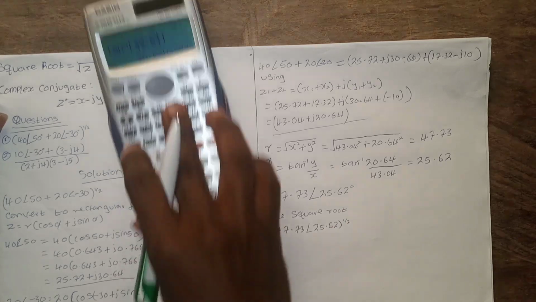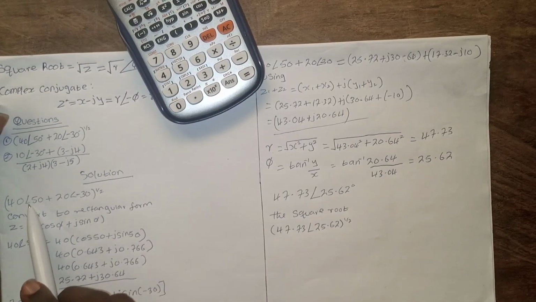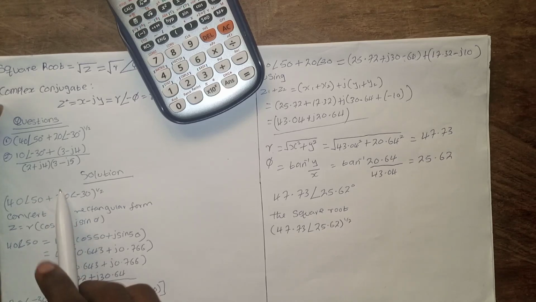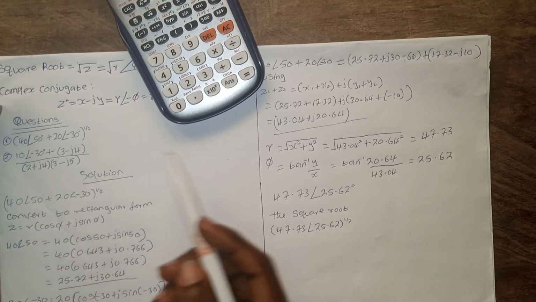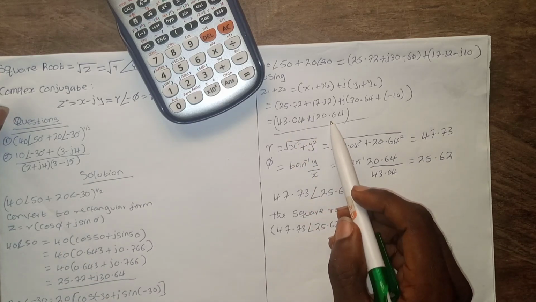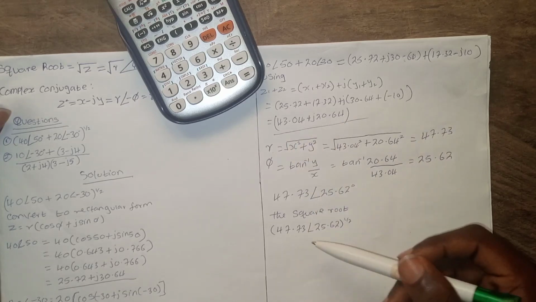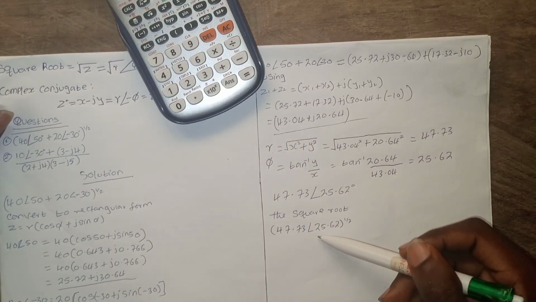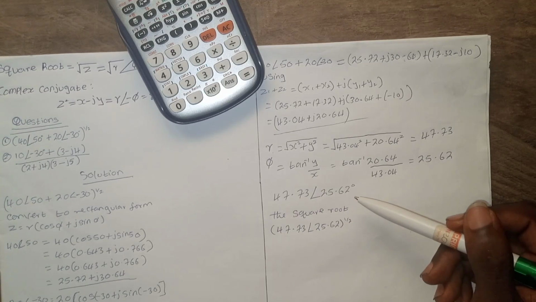This is the original question here. So after we convert this one back to rectangular form, then add it together, when we add it together, we get 43.04 plus j 20.64. Then we convert it back to polar form, and we have 47.73, and the angle is 25.62. So they're in polar form now.